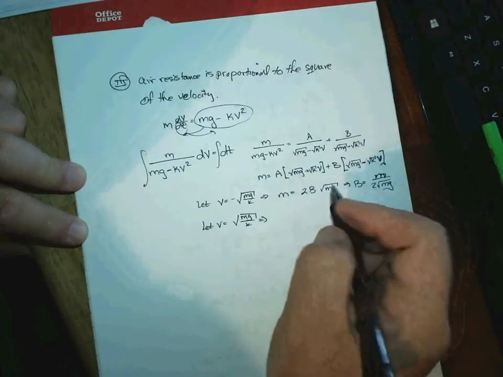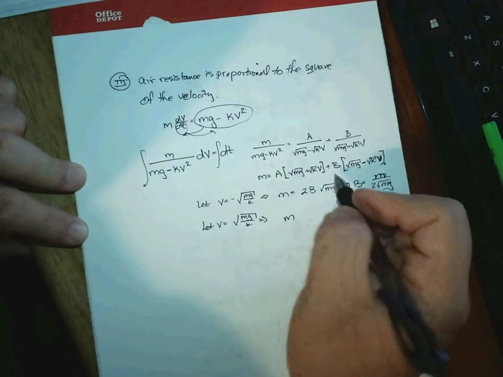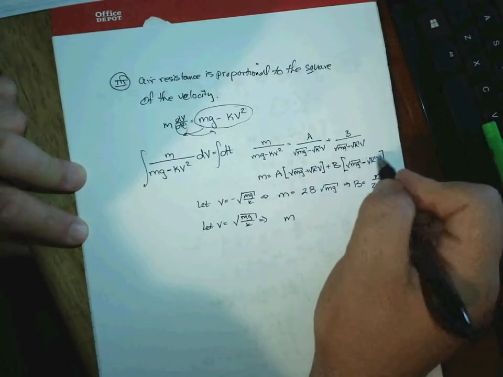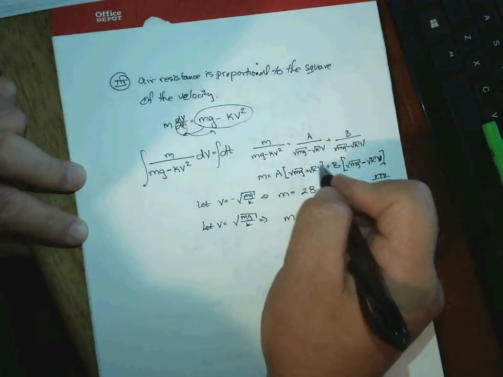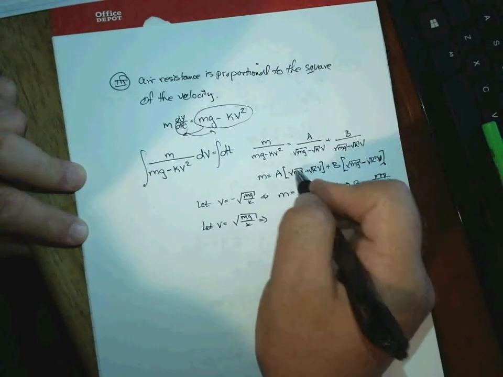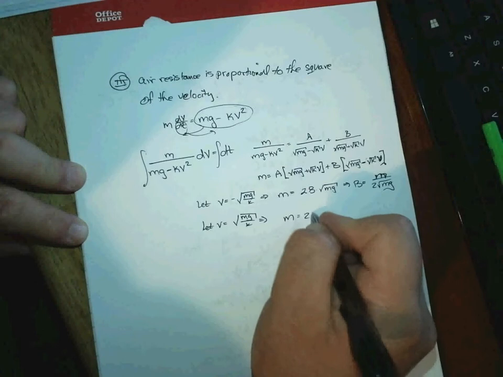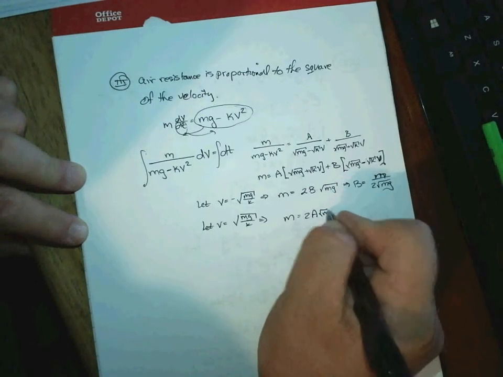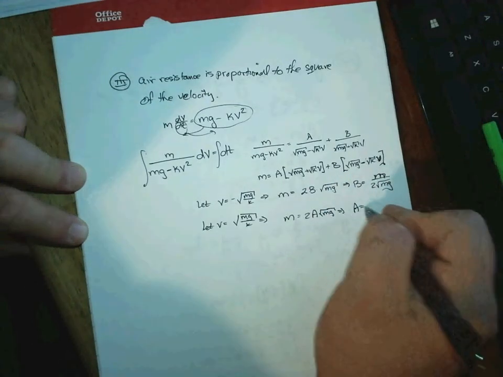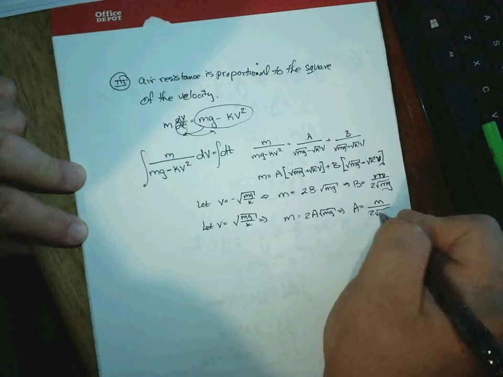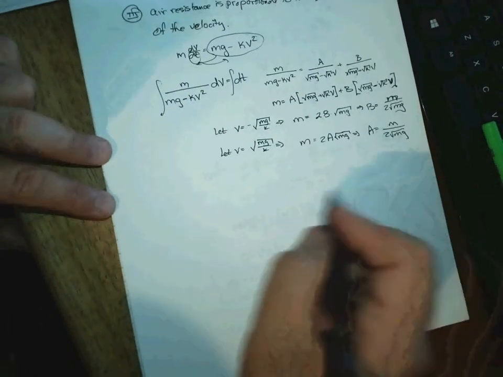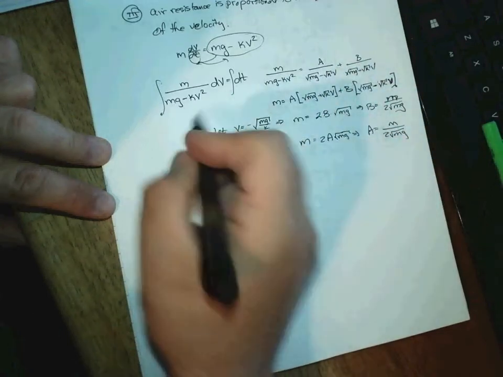When you let v be the positive square root of mg over k, very similar thing happens. The left-hand side is still m. These now will cancel, so the b term disappears. Over here, this will be root mg plus root mg. So here, a is m over 2 root mg. They're both the same coefficient.